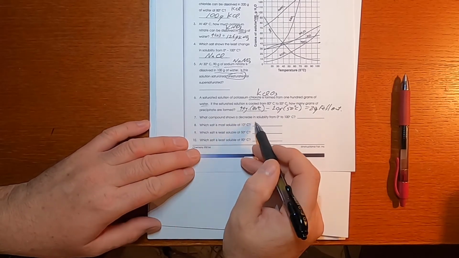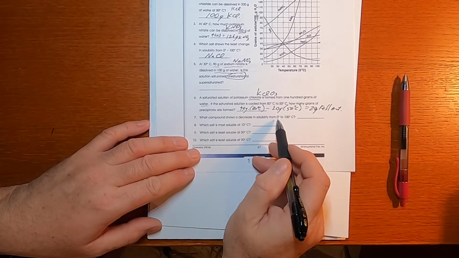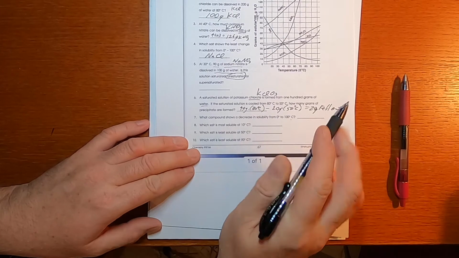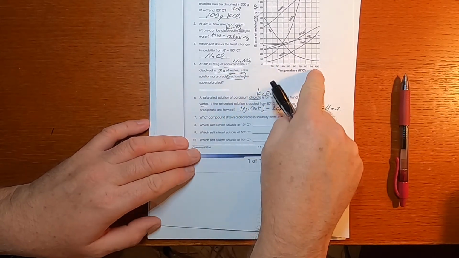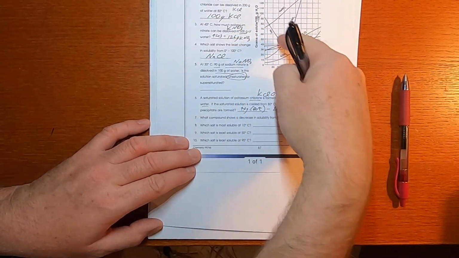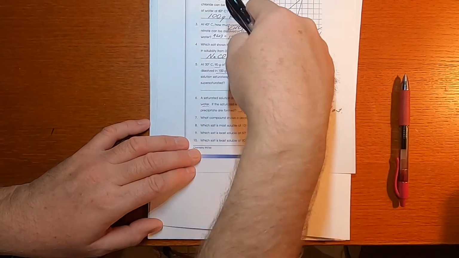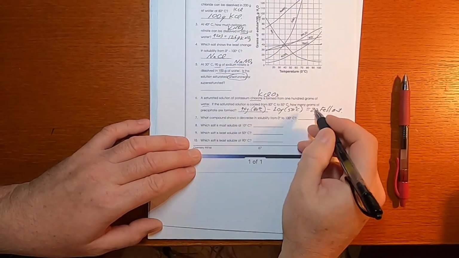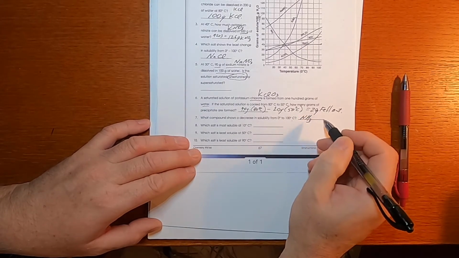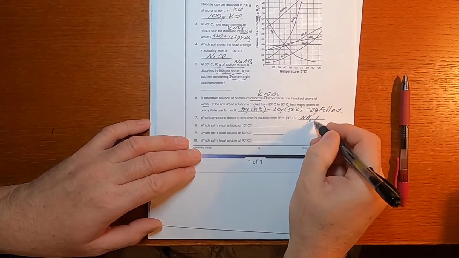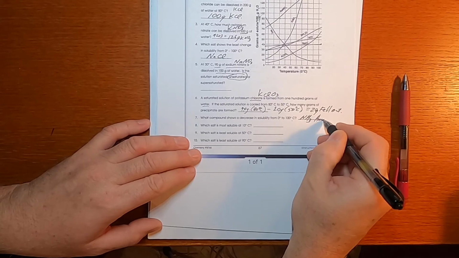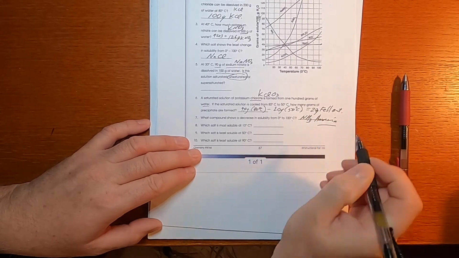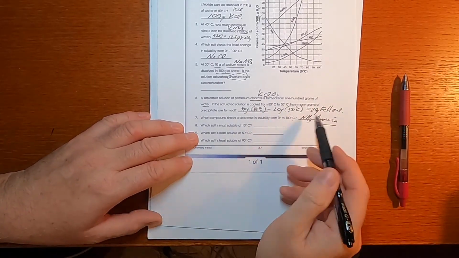Which compound shows a decrease in solubility from 0 to 100 degrees C? Well, there's 0, there's 100. The only line that shows a decrease in slope is the NH3 line. So NH3, ammonia, right? Ammonia. I can't spell either. Okay, there we go.